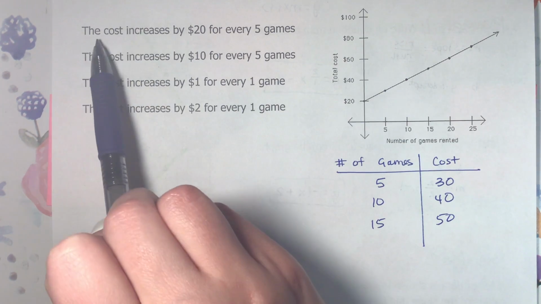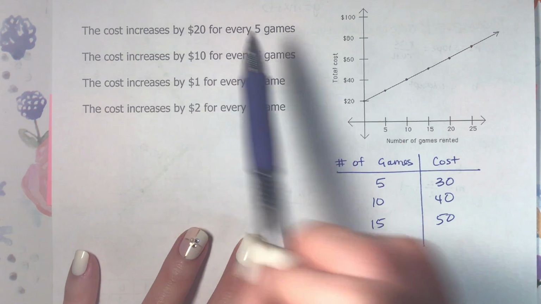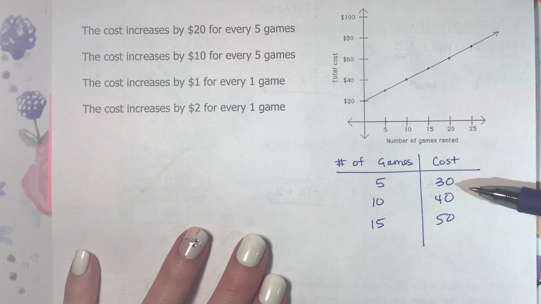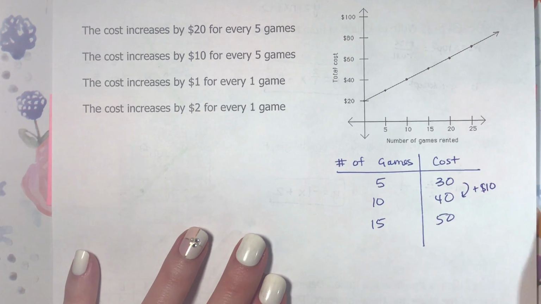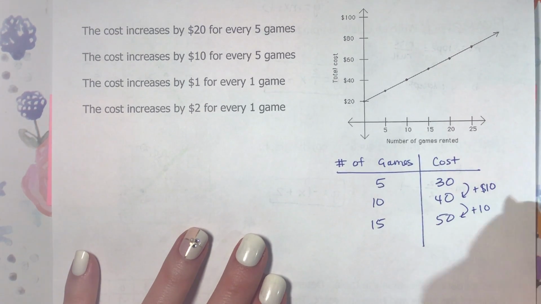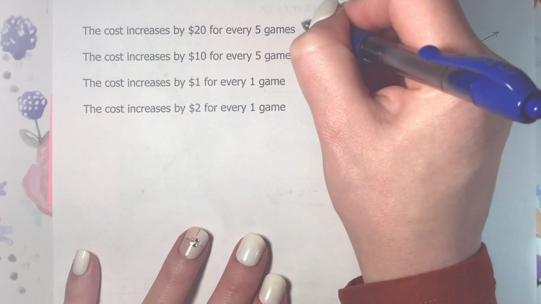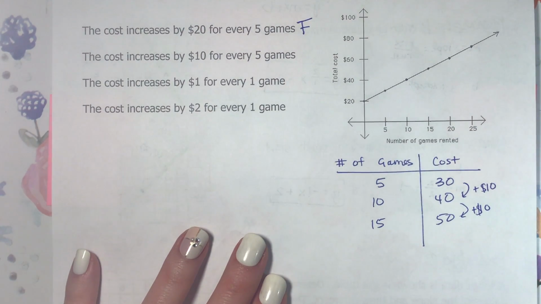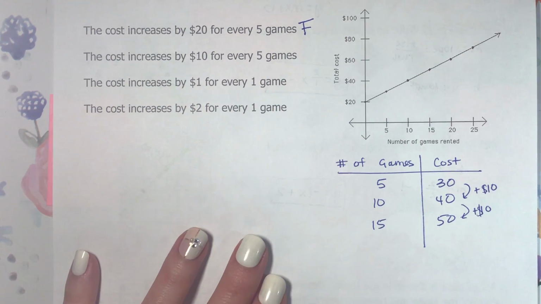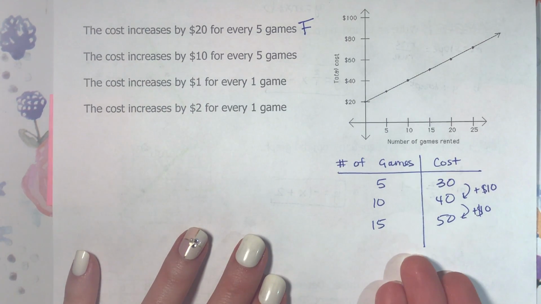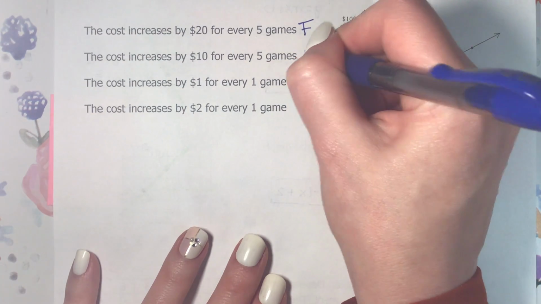I should be able to pull from this. All right, so it says the cost increases by $20 for every 5 games. Well, here this is increasing by 5 games, but it's only increasing by $10. Notice 30 to 40 is plus $10. 40 to 50 is plus $10. So I know that this guy right here is false. That's not true. Then it says the cost increases by $10 for every 5 games. All right, well, that's what we just discovered down here in the table, so that one is going to be true.